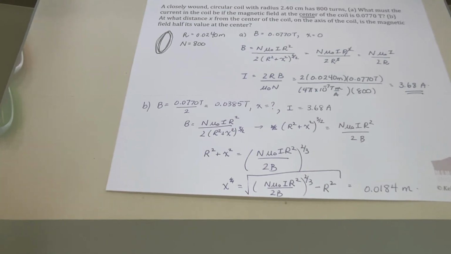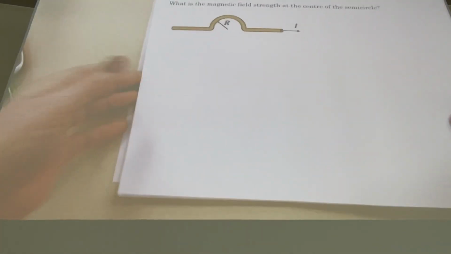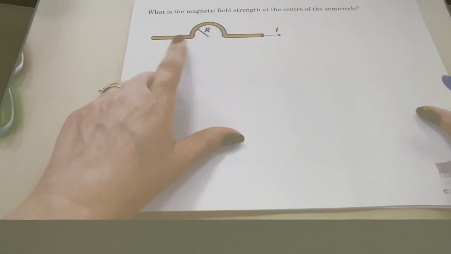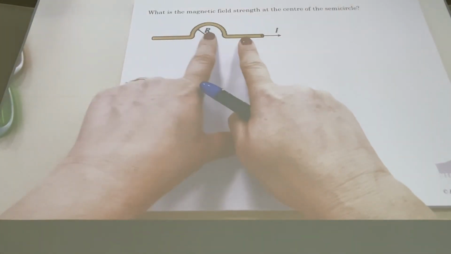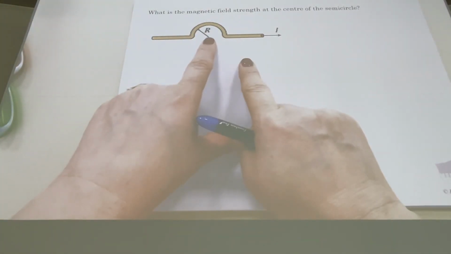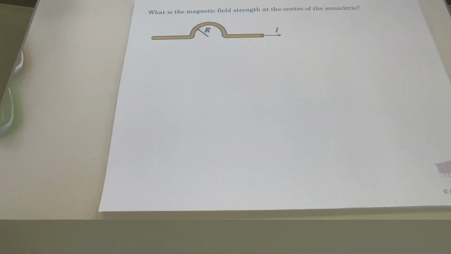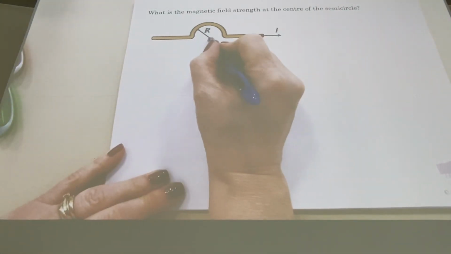Okay, let's do one more example. Take an odd-shaped little wire and find the magnetic field around it. So our odd-shaped little wire has a straight bit, and a curved bit right here. We're asking what is the magnetic field strength at the center of the semicircle.